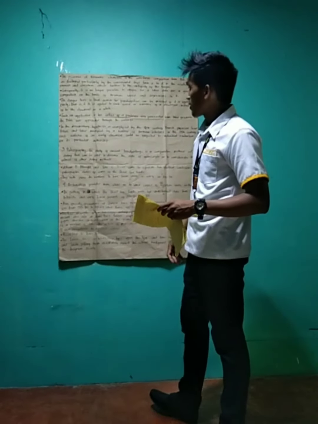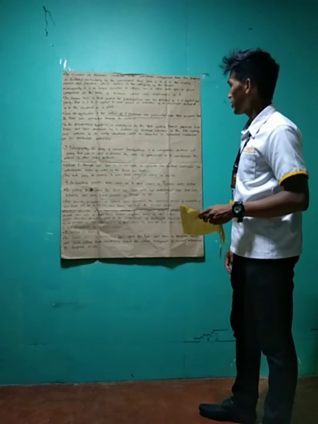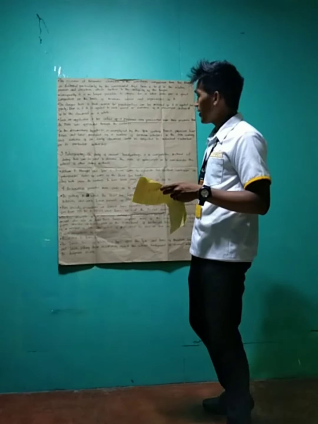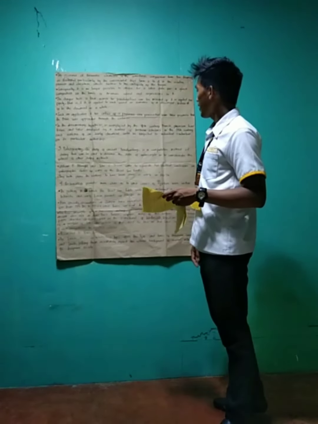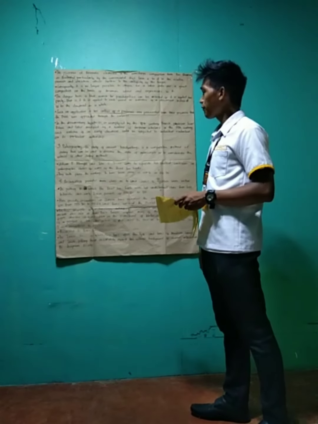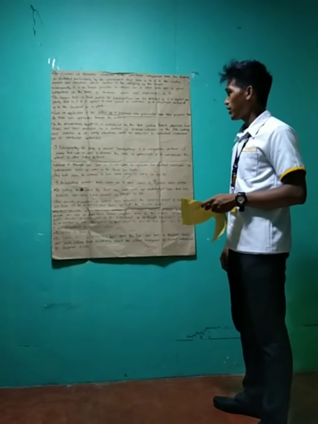Next, consequently, it is no longer possible to argue for a later date for a given composition on the basis of Aramaic words and expressions in it. The danger here is that the search for peculiarities can be misused if it is applied too finely. That is, if it is applied to each word or sentence of a document instead of to the document as a whole.